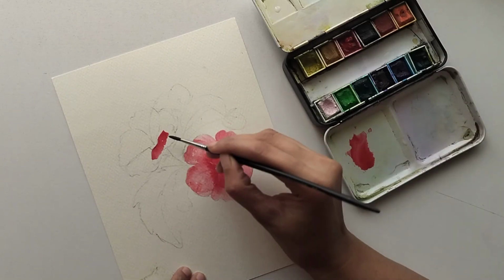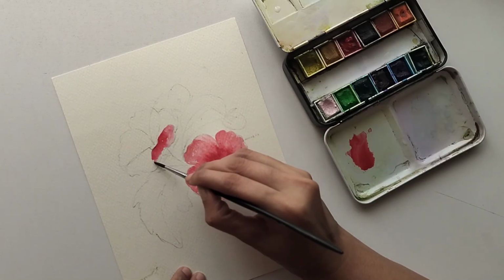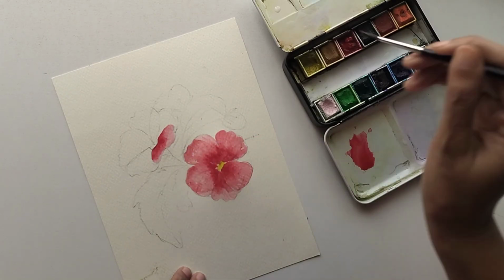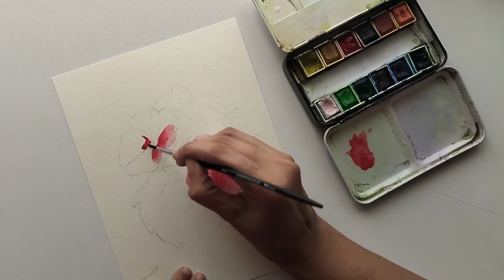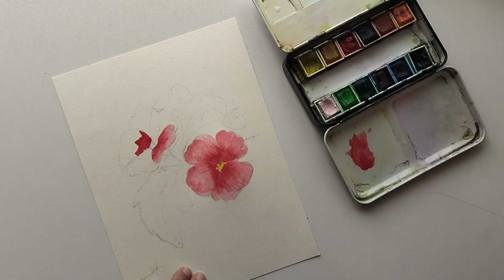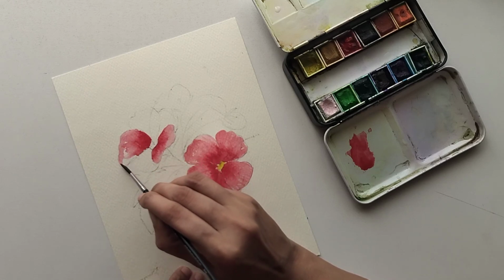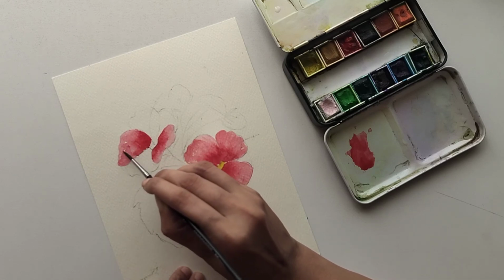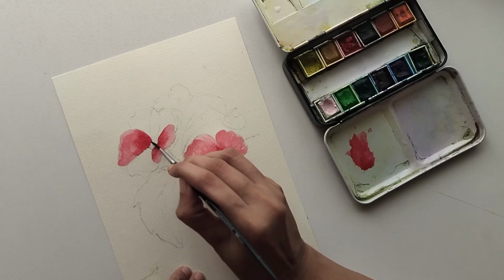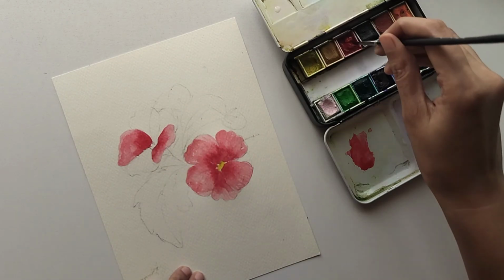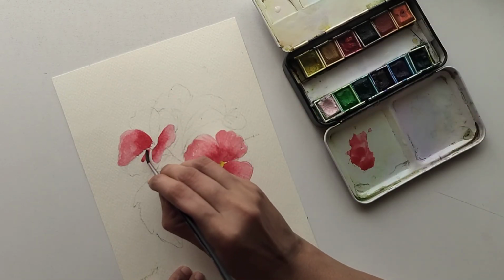Now let's repeat the same thing for the second flower as well. So I'm not doing anything fancy as such, simply adding color around the corner and then blending it with the help of clean water. So exactly repeating the same thing we did for the first flower. So let's do it slowly and carefully, and then we are going to move into the next step.